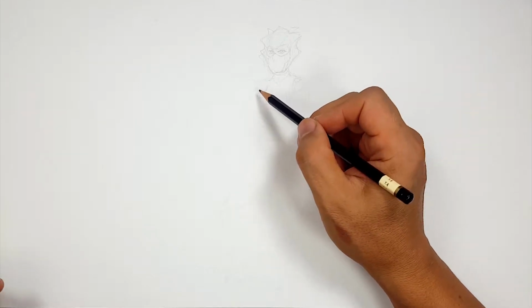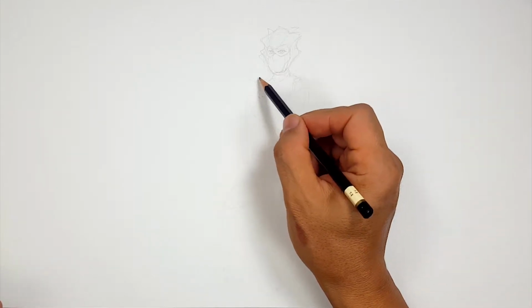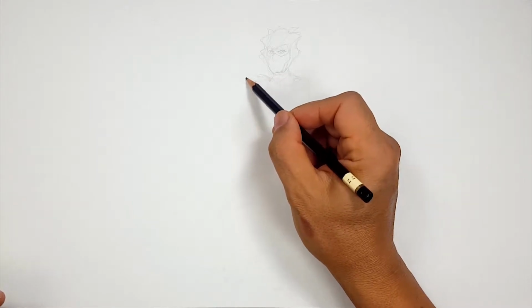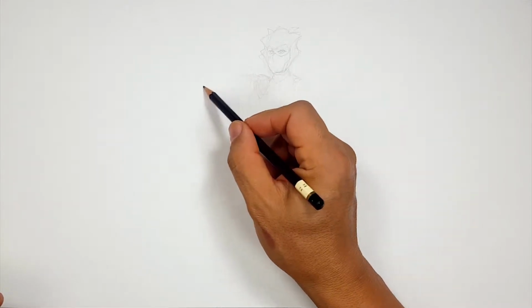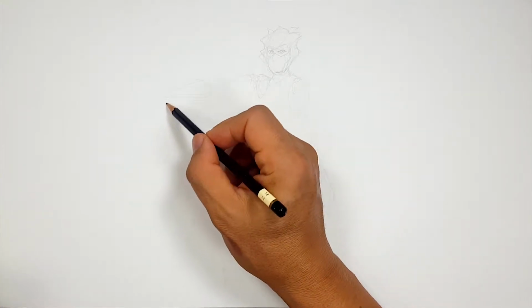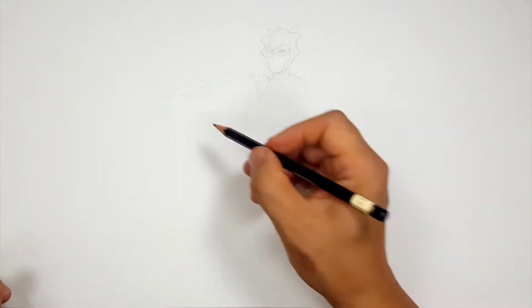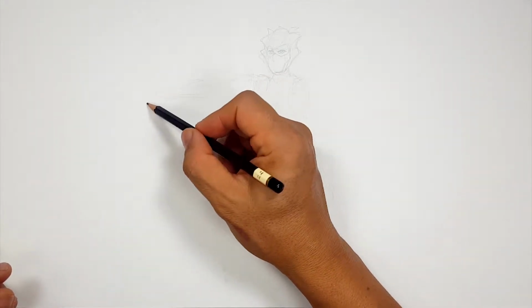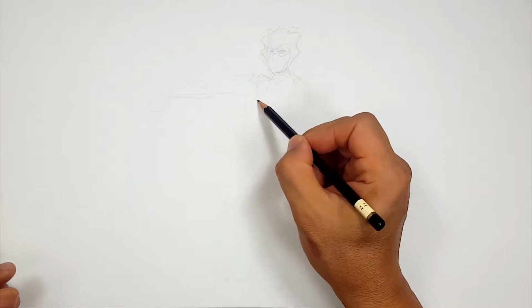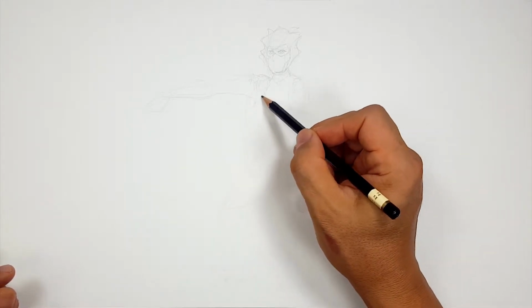Okay, I think I'm going to draw her throwing a punch, so I'm going to have to raise this shoulder up a little bit. I'm going to throw her arm up and over like she's throwing a punch. Yeah, I can live with that. Okay, so now let's flesh it out. And let's see.